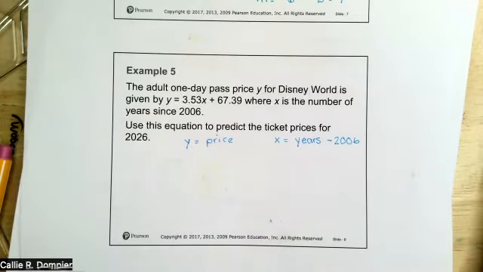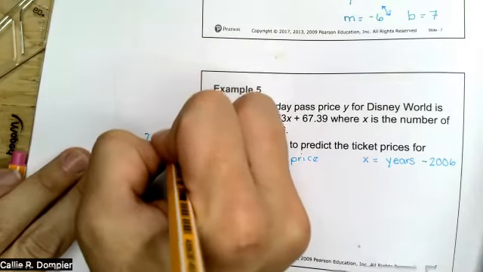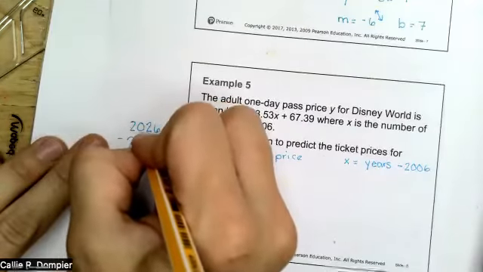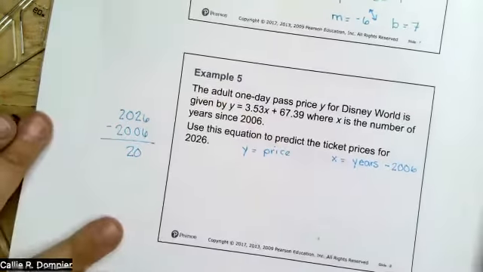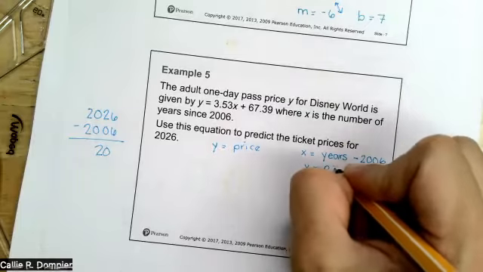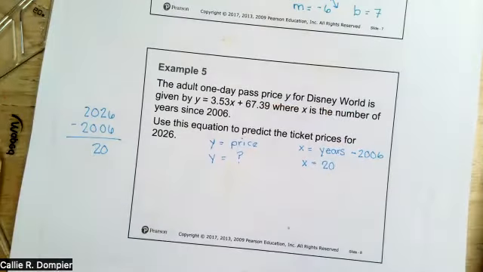So 2026 minus 2006 gives us 20. So our x is not 2026, our x is actually 20, and y is what we don't know. So y is what we are solving for.